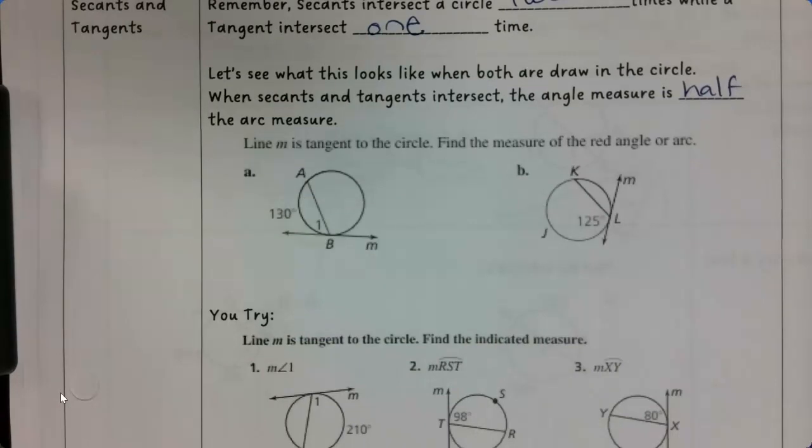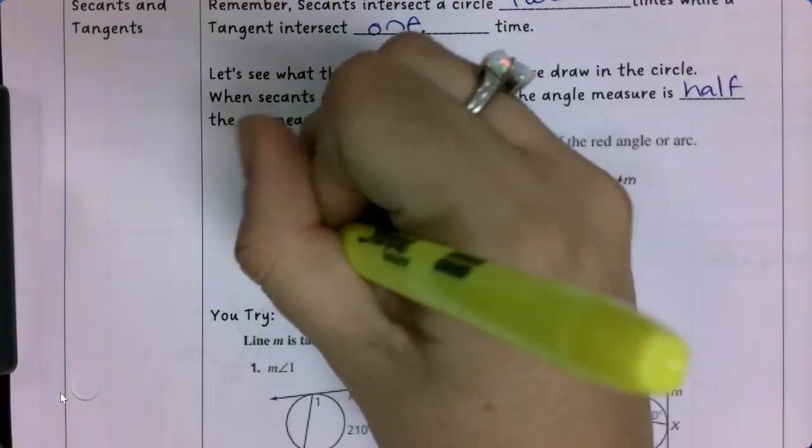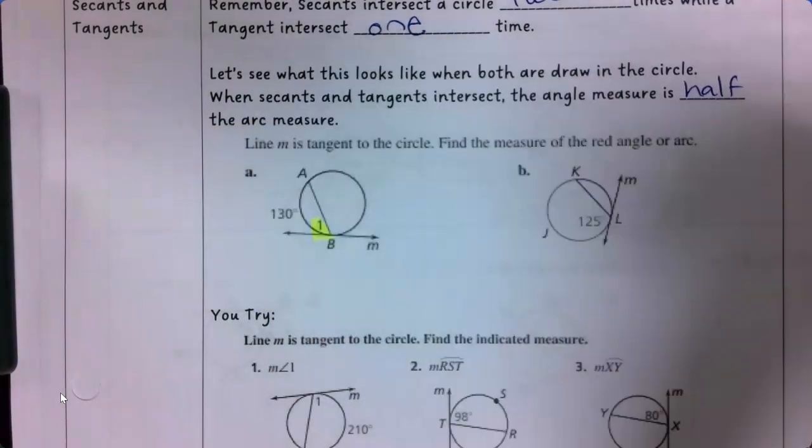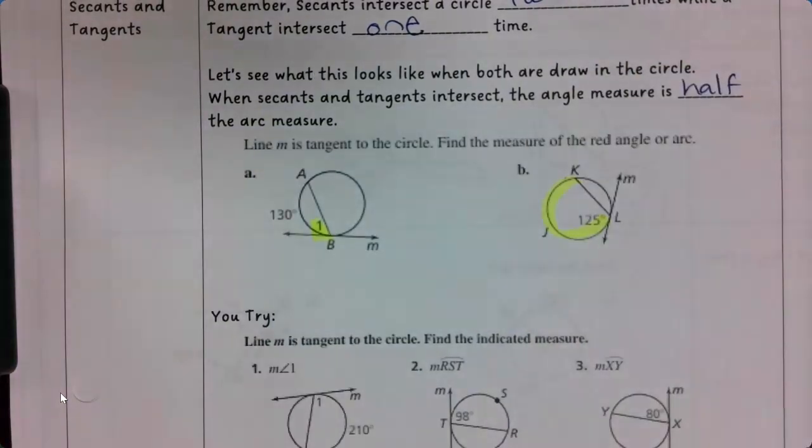So it tells me line M is tangent to the circle, and then either find the measure of the arc or the angle that is red. We can't see the colors, but this first one is looking for this angle 1 right here, and the second one is looking for this arc right there.